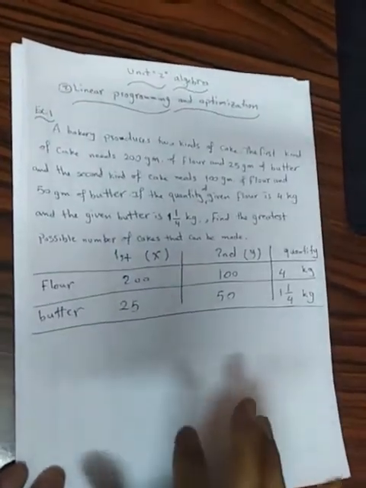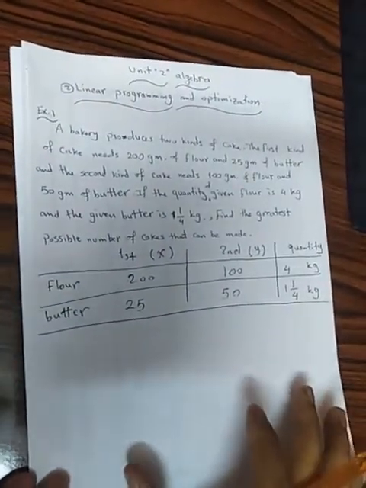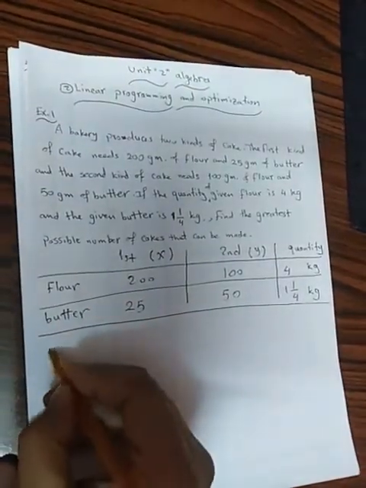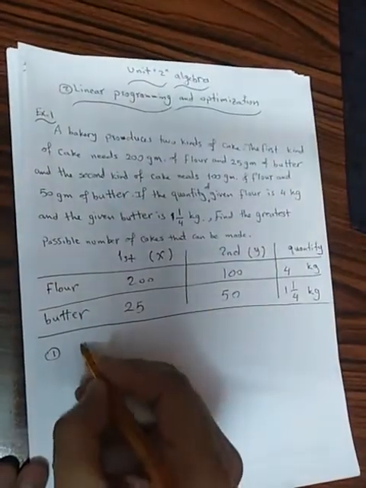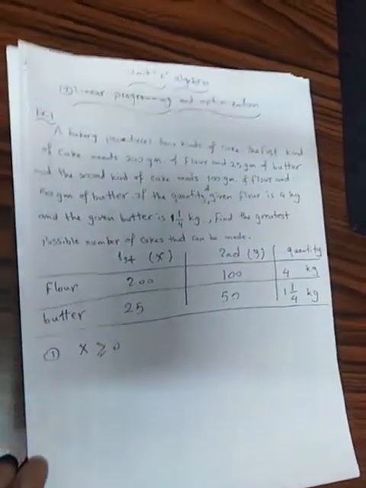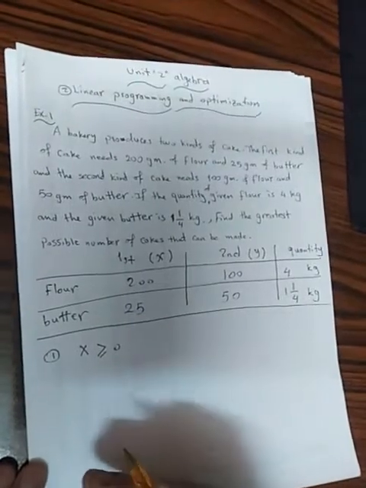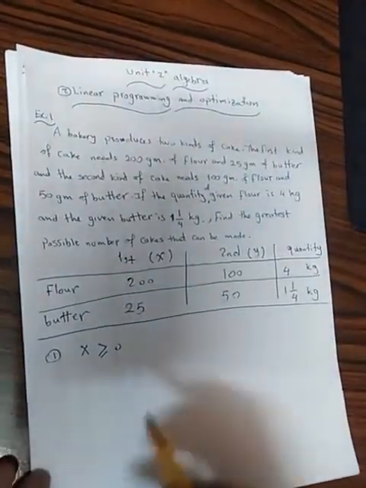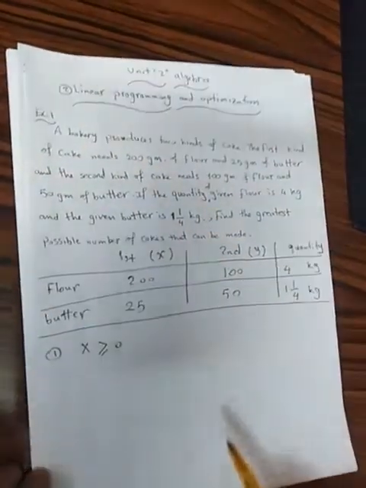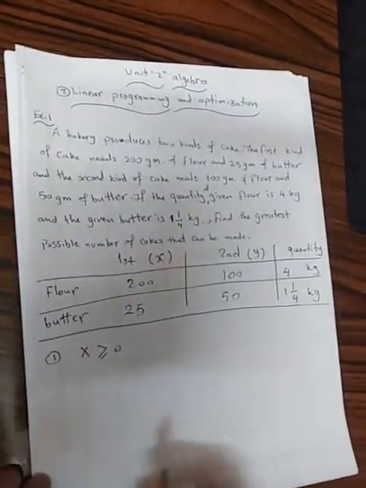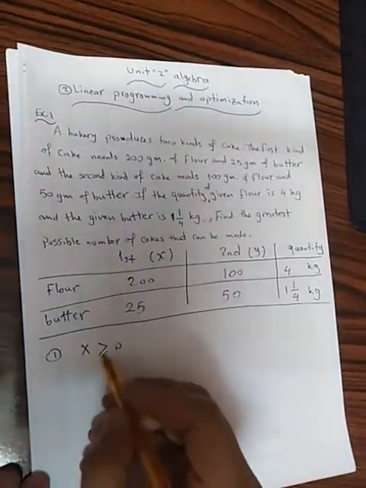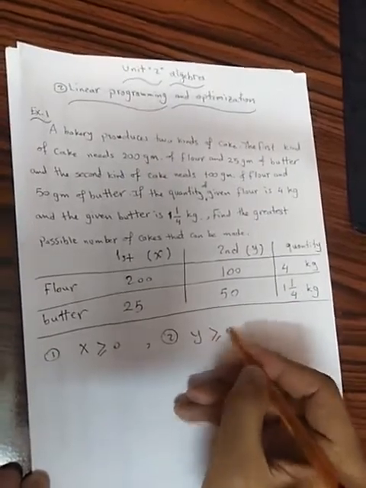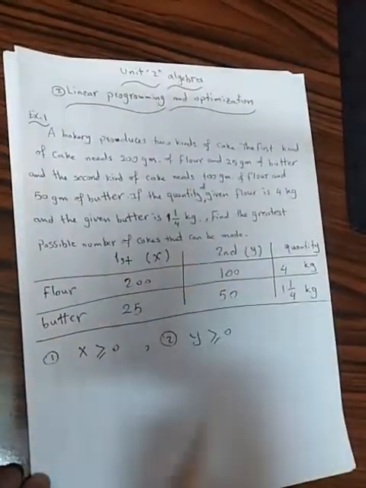Hence, I'll construct 4 inequalities. The first inequality will be x more than or equal to 0, because I want kinds of cake. x is the number of cakes. The number of cakes may be 0, may be positive. Then x is more than or equal to 0. And also, number 2, y more than or equal to 0. Okay, the second kind.